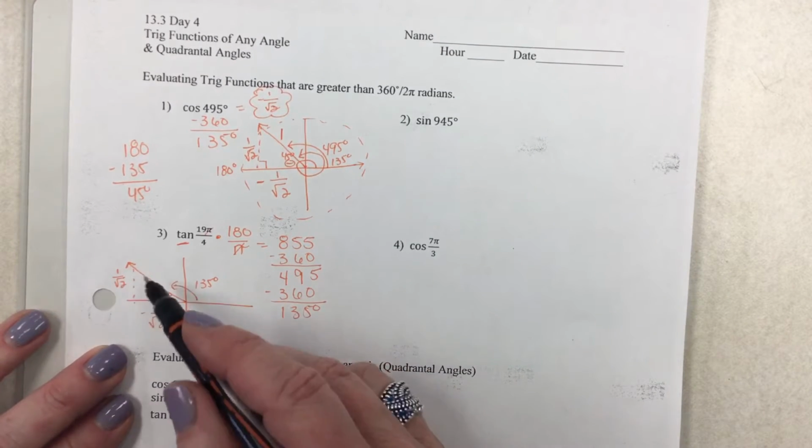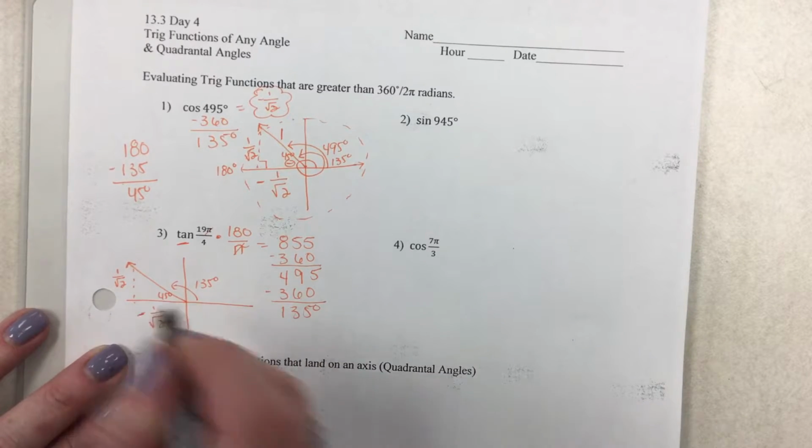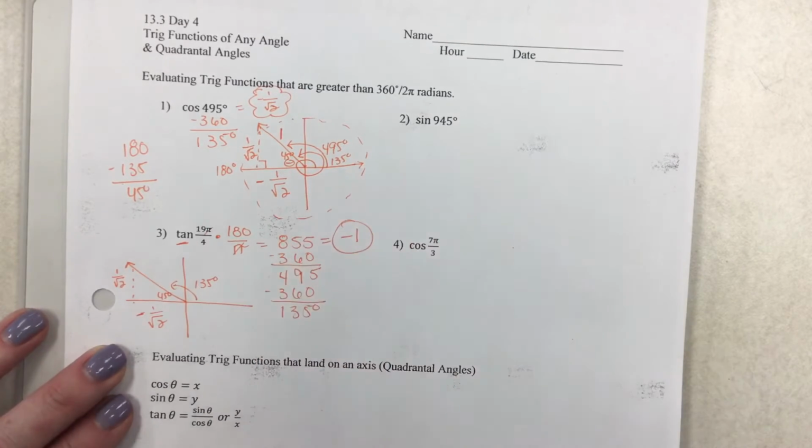And anything divided by itself is what? 1. But I have one of them that's a negative. So therefore, my answer is negative 1.